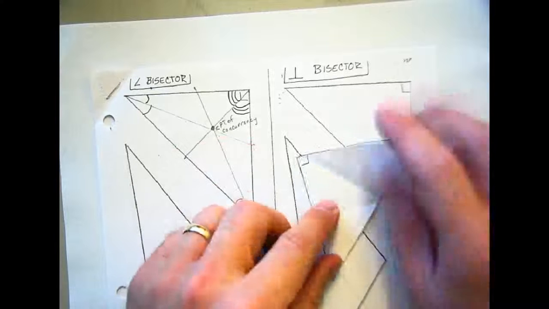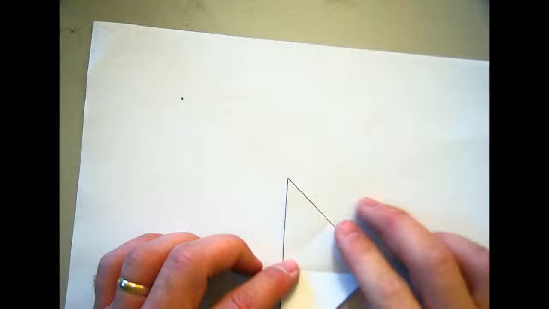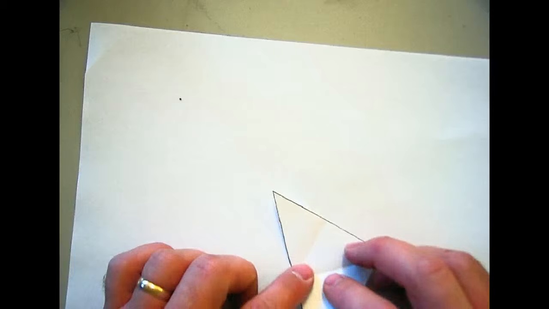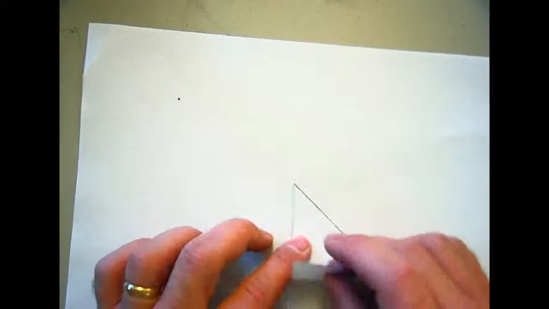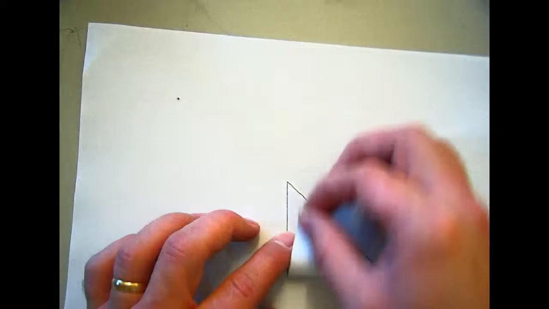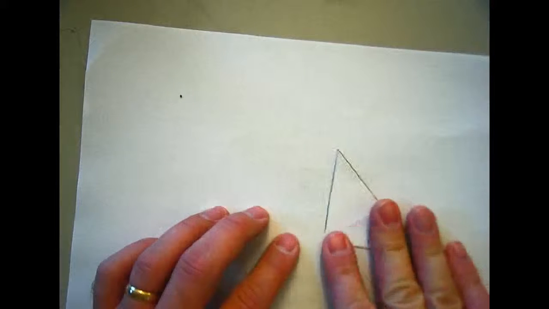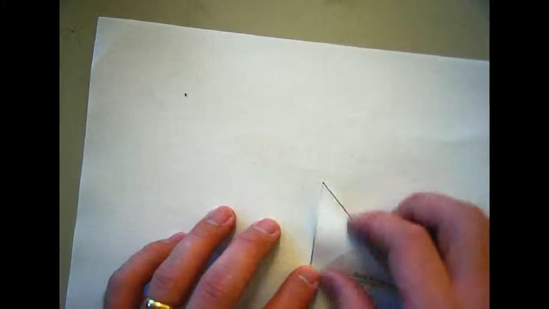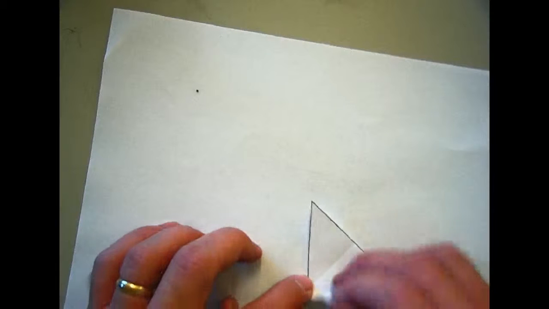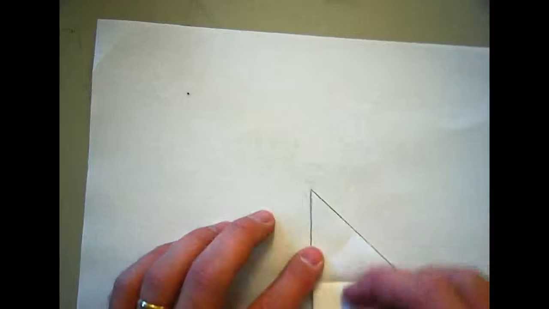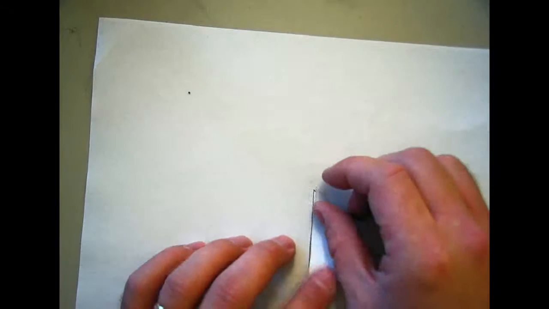So if I'm taking my right triangle, everyone grab your right triangle, and we are trying to find the perpendicular bisector of a side. Now some of you did this on your last one. You were actually just folding the side in half, touching angle to angle. And that wasn't quite right for an angle bisector, but for a perpendicular bisector, that's perfect. You're just folding a side perfectly in half. So you're going from angle and folding it over to touch the other angle.